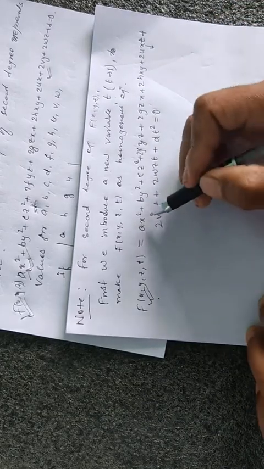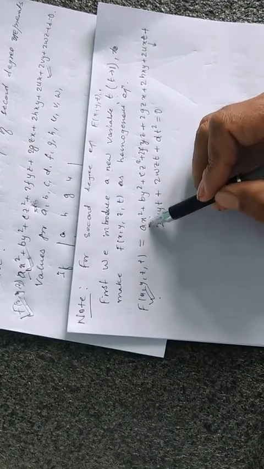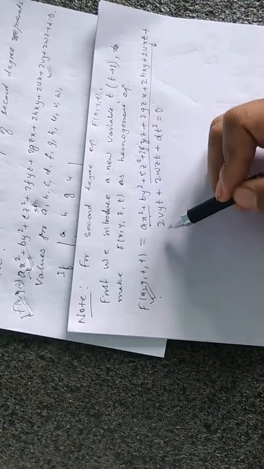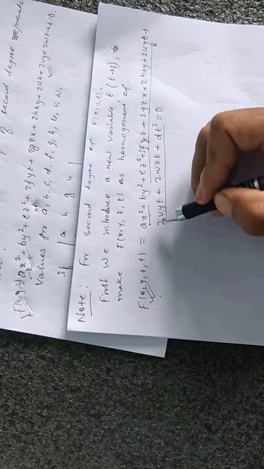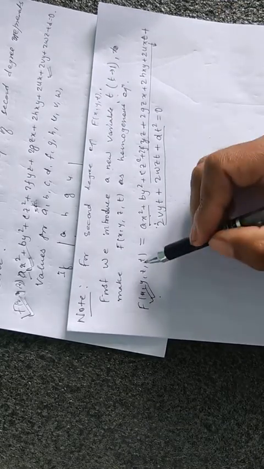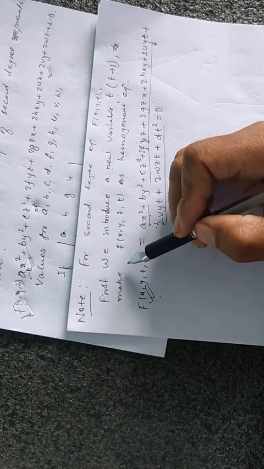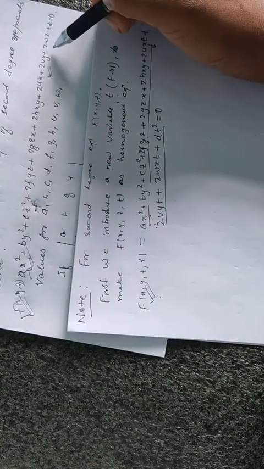Now if we look at this equation, this is a homogeneous equation of degree 2. This is our aim, because in the first case we do not have a homogeneous equation.